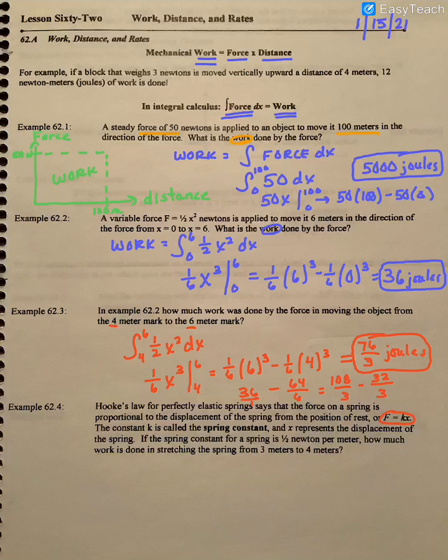If the spring constant for a spring is 1/2 Newton per meter, how much work is done in stretching the spring from 3 meters to 4 meters?